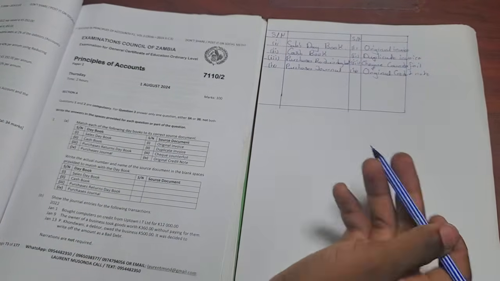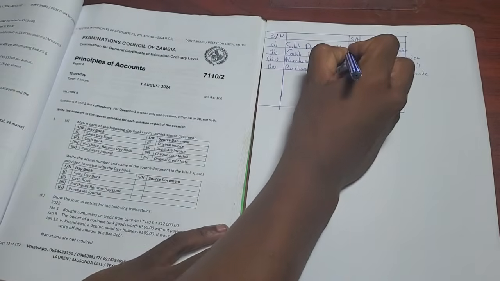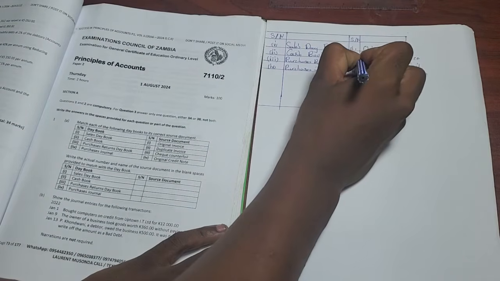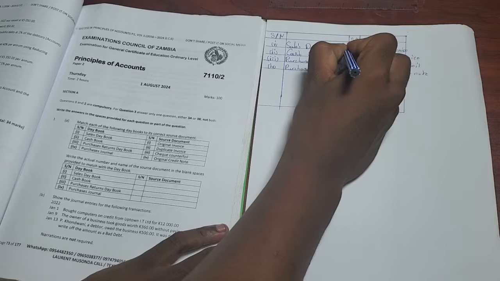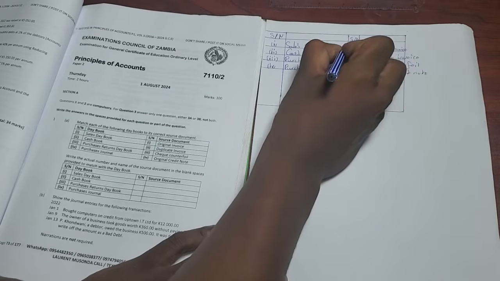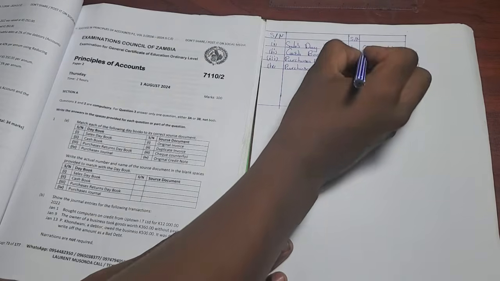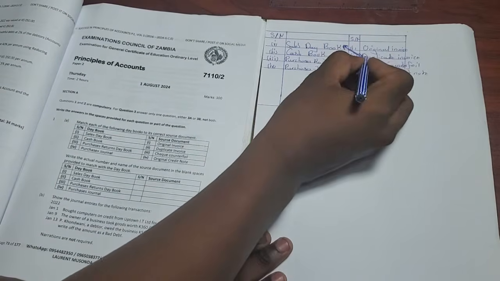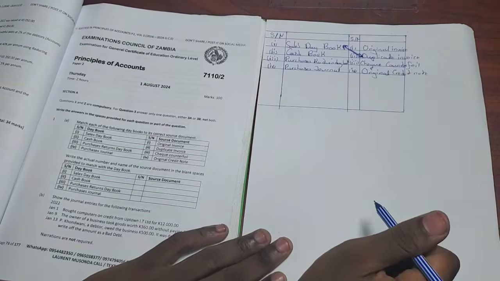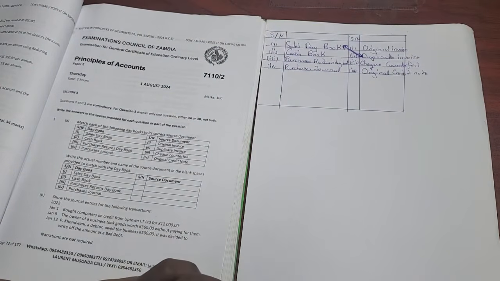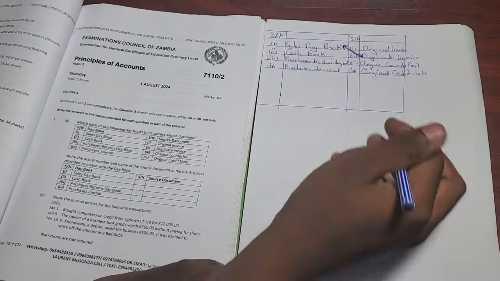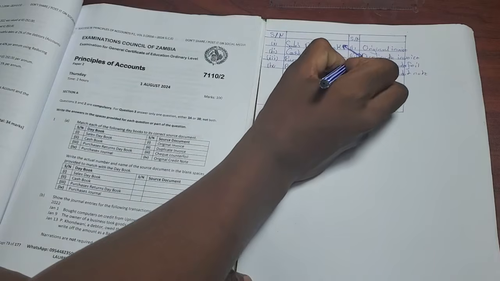So how you do this is, for the sales daybook, it's a duplicate invoice. Then for the cash book, it's the check counter form.